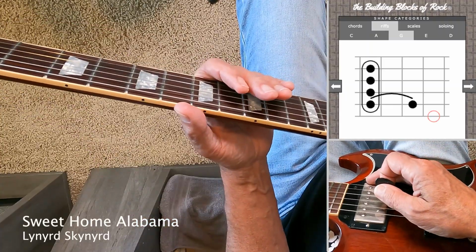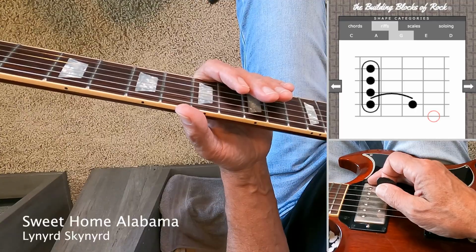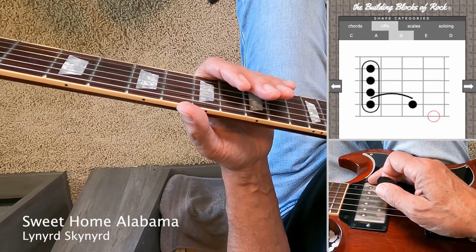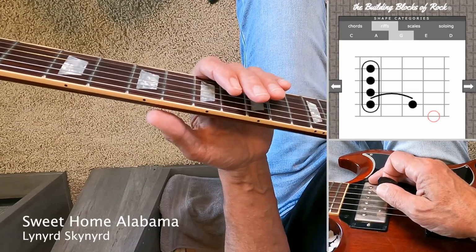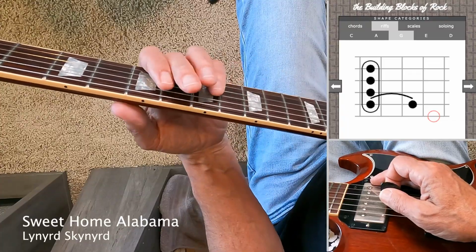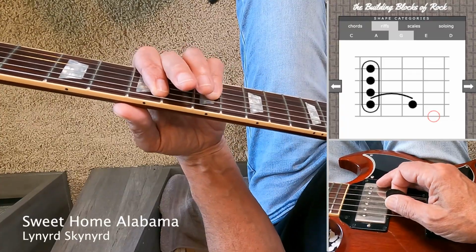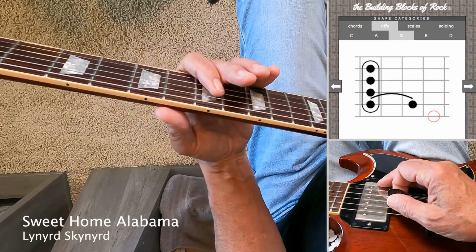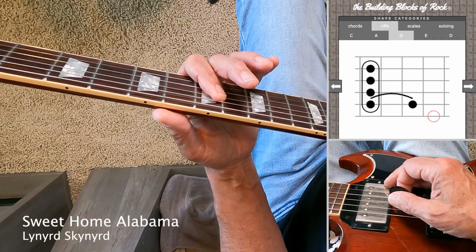So this section is 2 bars long. There's 3 different riffs in it. And the first riff comes over the D chord. So we'll start here, barring the first finger at the 7th fret.